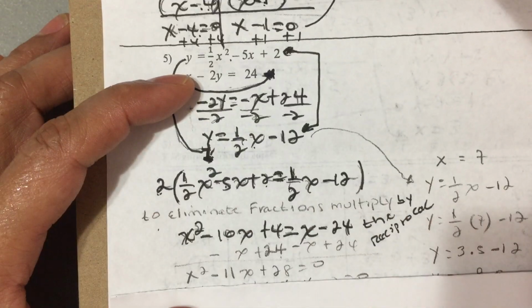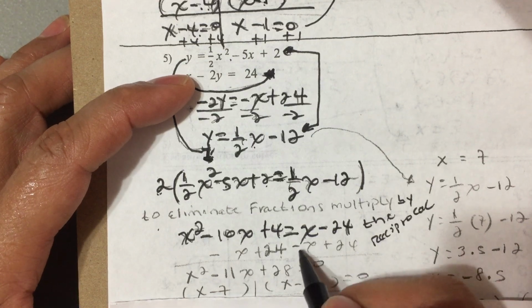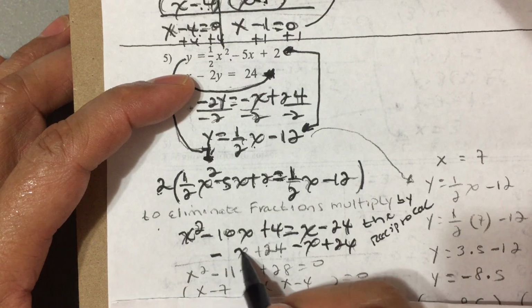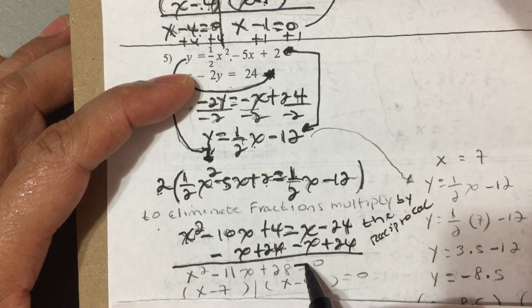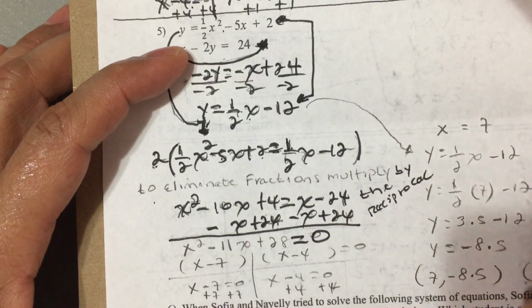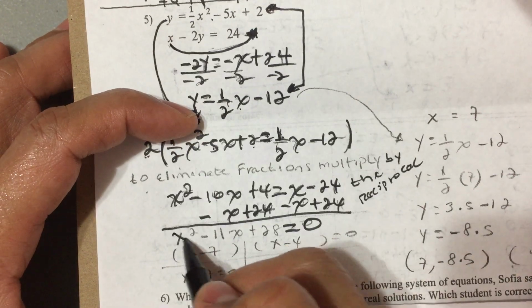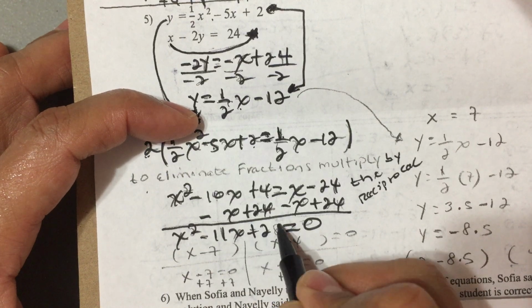Now that I eliminated all my denominators, what I'm going to do is put them equal to 0. So minus x plus 24 on both sides. Obviously my right-hand side becomes 0 because those cancel, right? And on this side I will have x squared minus 11x plus 28.